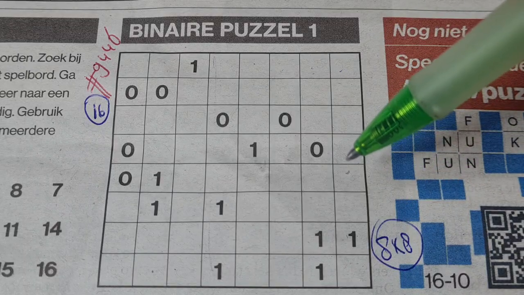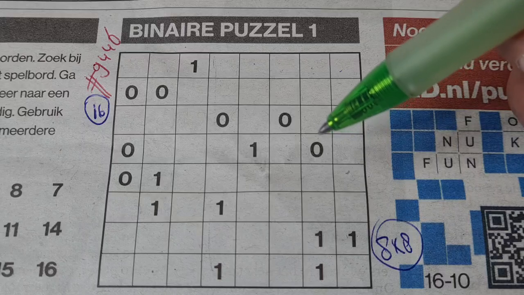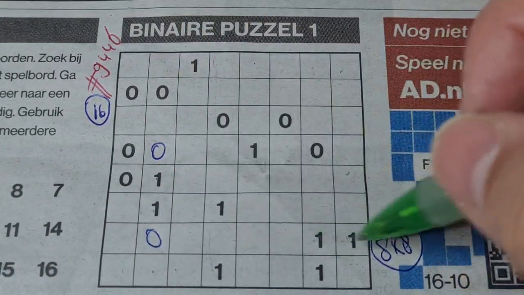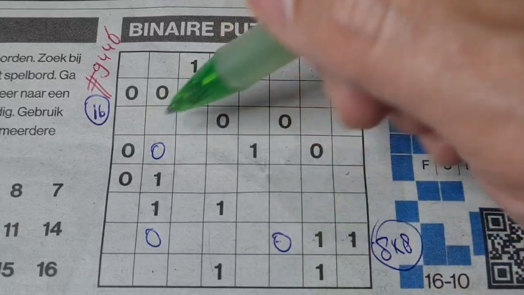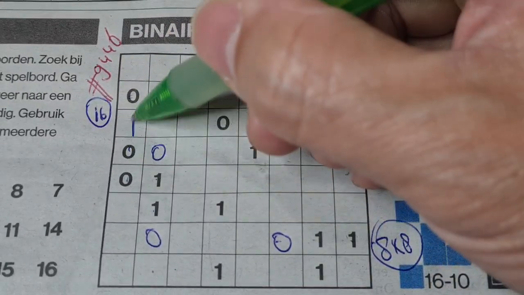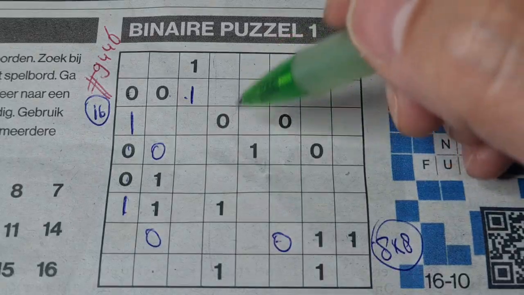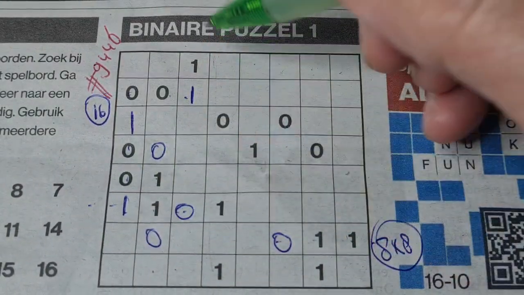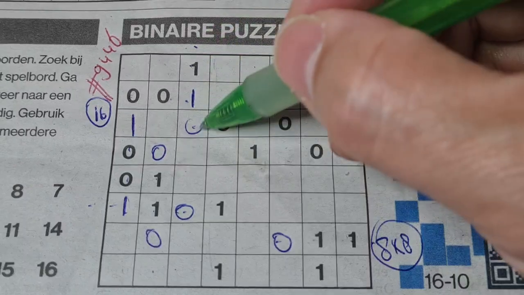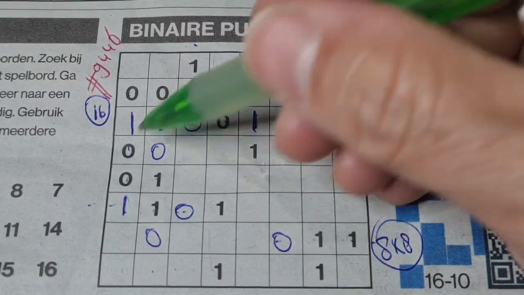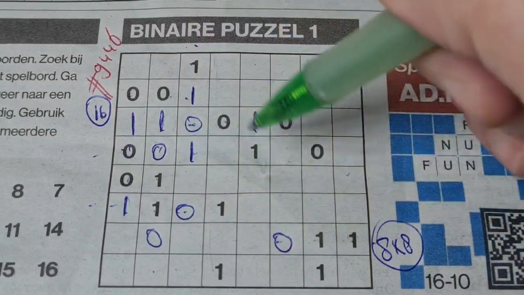Alright, so let's get started. Let me start with the double ones. Double ones, here no, there no. Double ones, here no, there no. Now the double zeros, here one, there one. Double zeros, here one, there one. Double ones, here no, there no. Double ones, here no, there no. Double zeros, here one, there one. Double zeros, here one, there one.